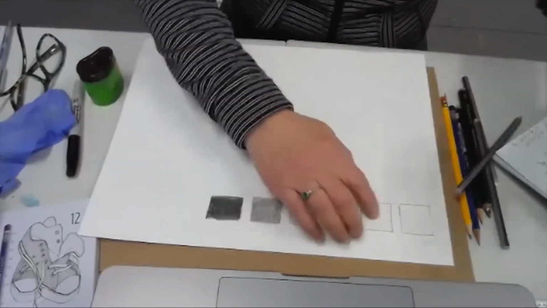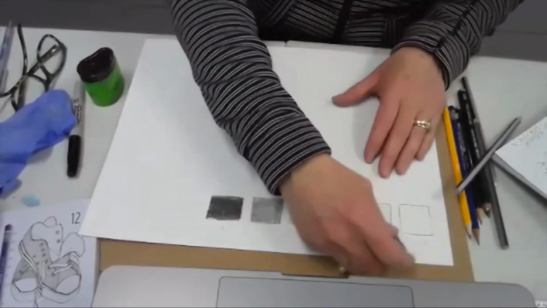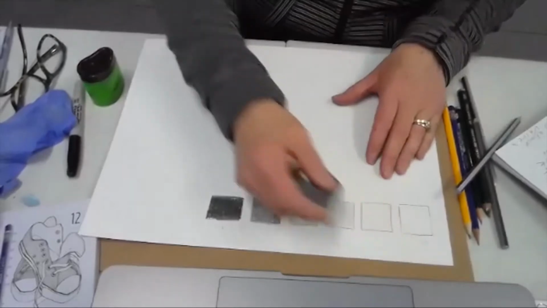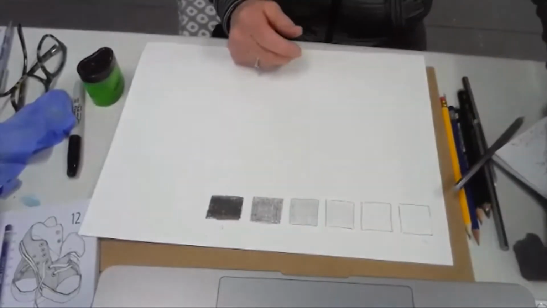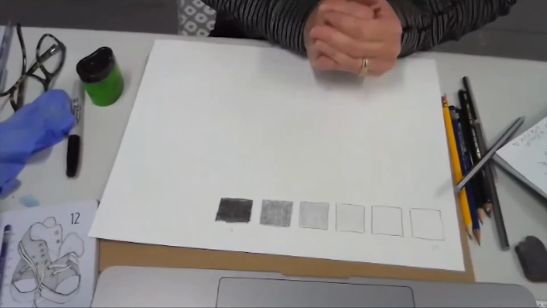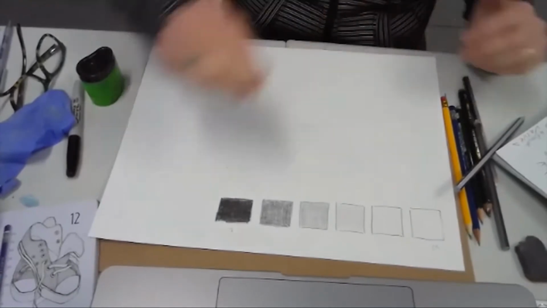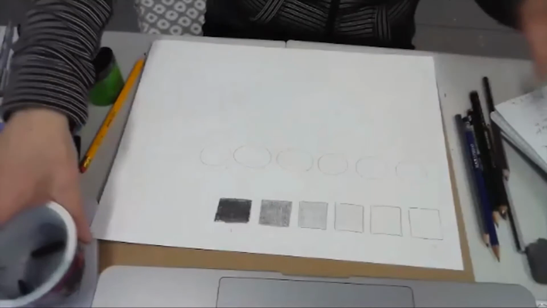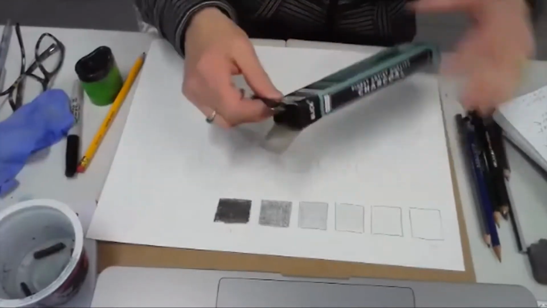Okay, and this one still seems a little bit too dark, so I'm just going to take my eraser and take a little bit out. Okay, so I've got my 6 values, and now I'm going to do the same thing with charcoal. Okay, so let me introduce you to charcoal.